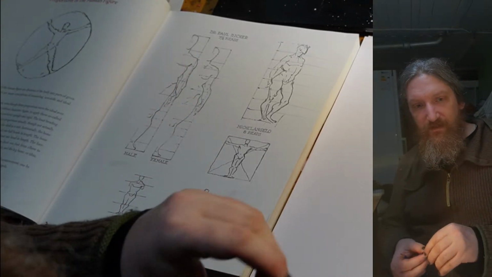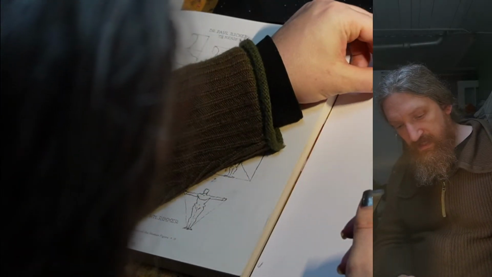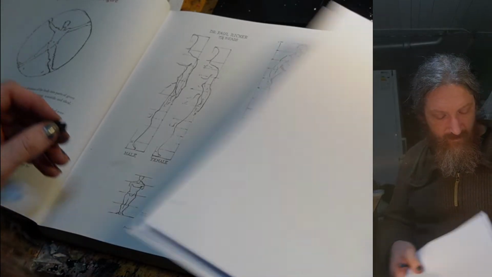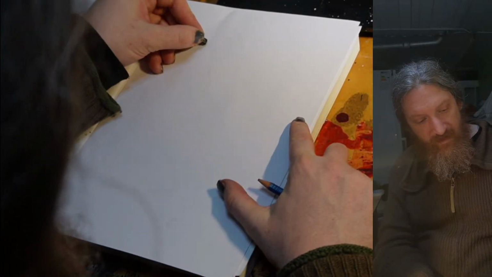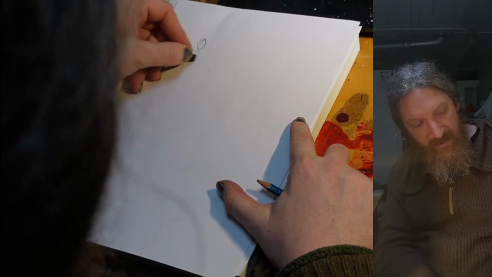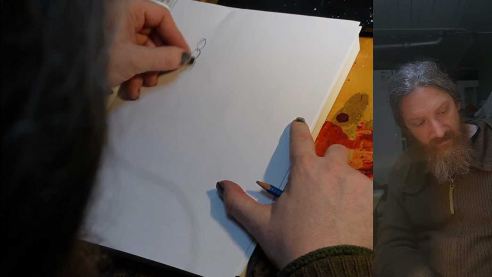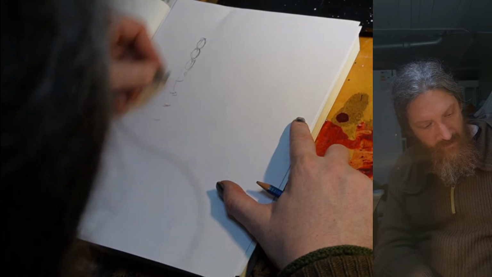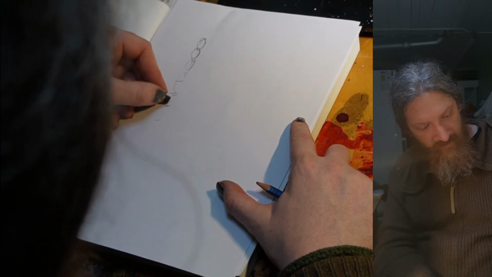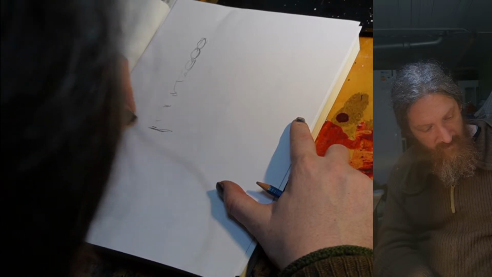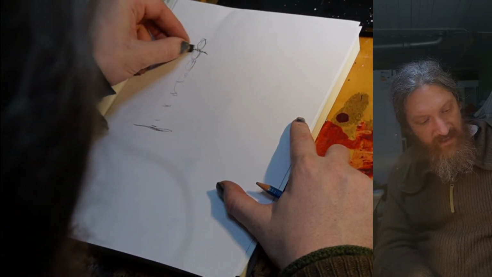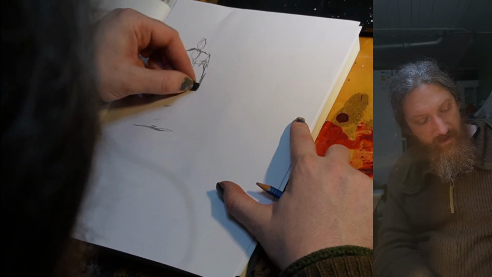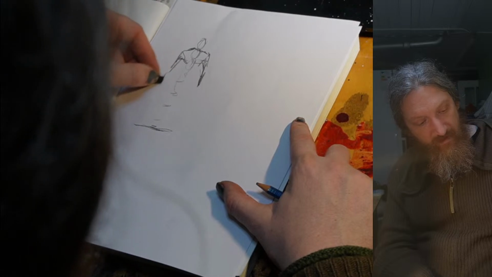So for instance, if we're drawing with 7.5 heads, 1, 2, 3, 4, 5, 6, 7.5. So that is properly superhero proportions.